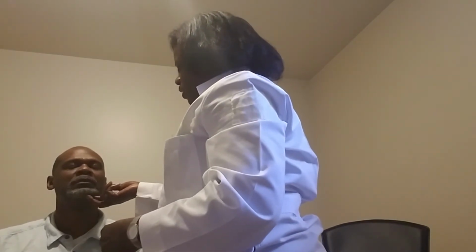His posterior cervical. His submental, which is here. I can actually feel that with one finger. His occipital, which is at the base of his skull back here.